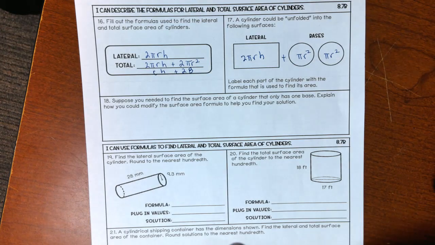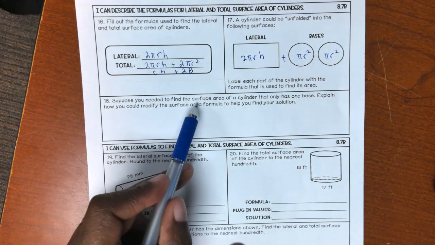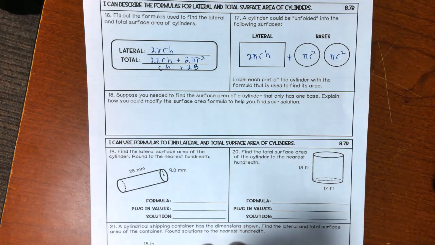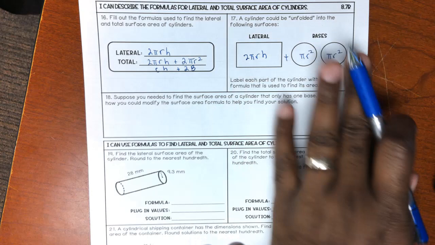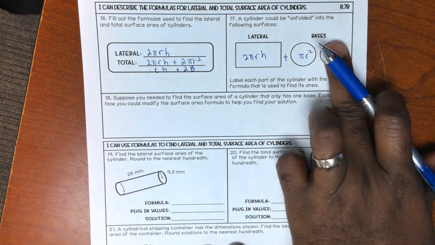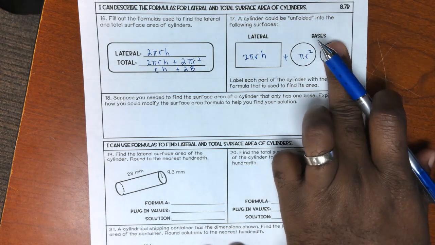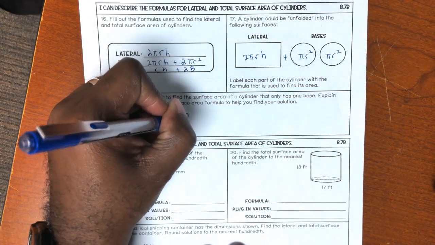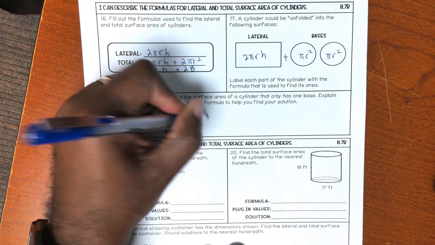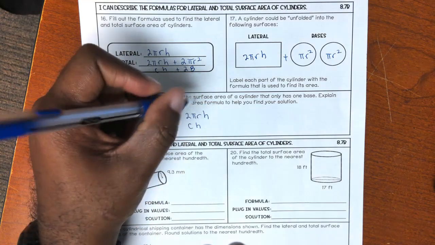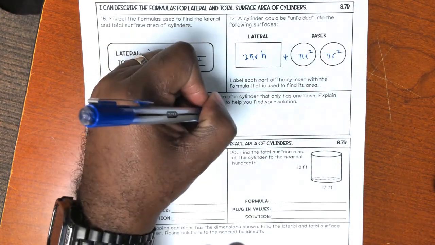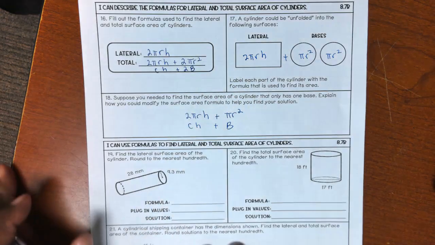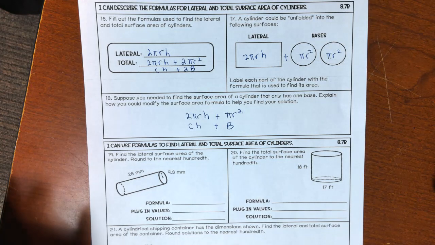Okay, so then what if we needed to find the surface area of a cylinder that only has one base? Well, if it's only one base, we would take off one, and this would be our formula, right? So basically, we would write this to say 2 pi r h, which is the circumference of the base times the height, plus the area of one base, like that. Okay.